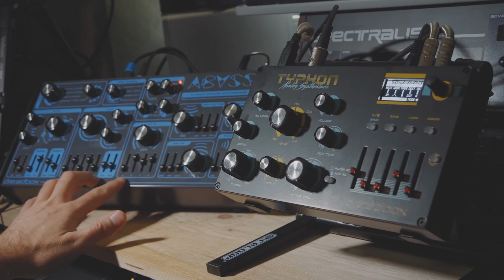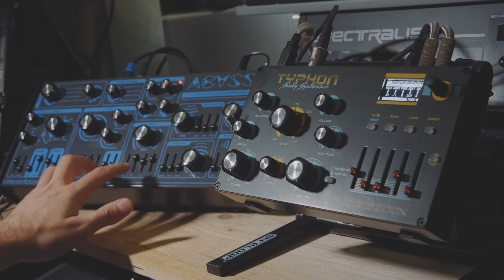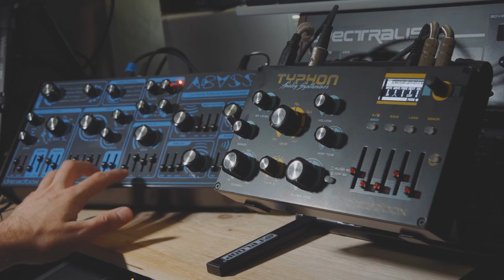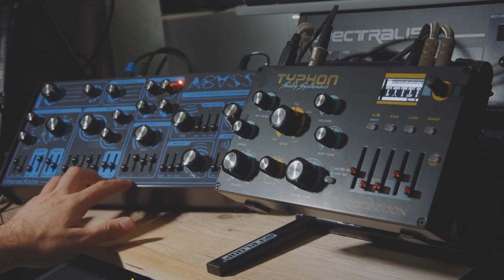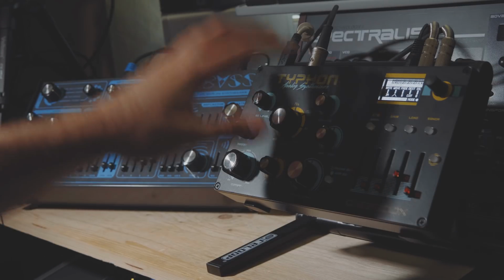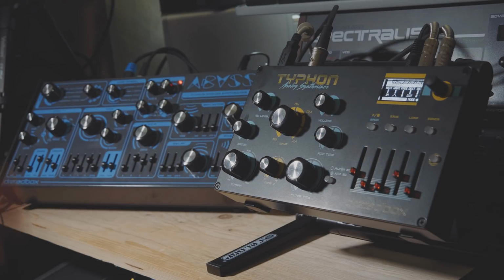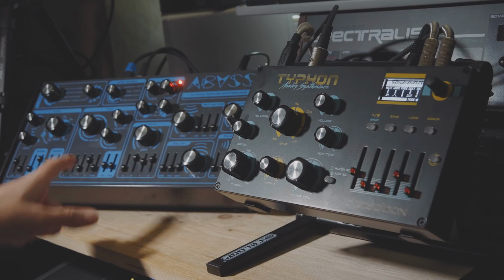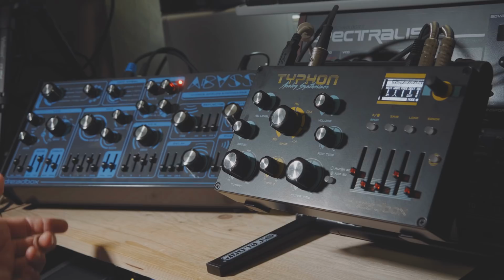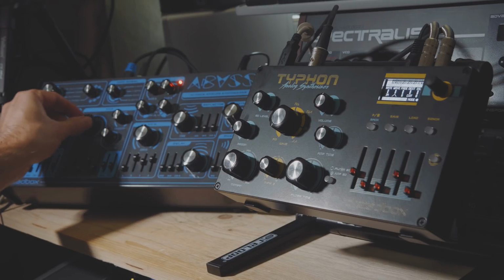So what I've got for this little demo is the Dreadbox Abyss here. If you don't know what that is, it's Dreadbox's 4-note polyphonic synth. I don't think they make it anymore, but they made it a couple of years ago. I've got that coming through to the Typhon through the external audio input, and then you're hearing the output from the Typhon. So when I play some notes, you're hearing the Abyss.